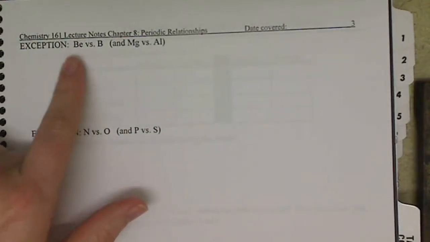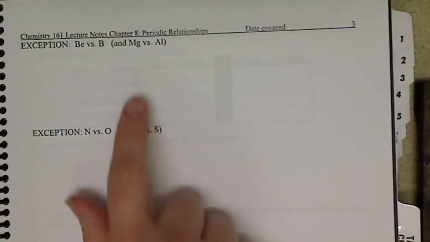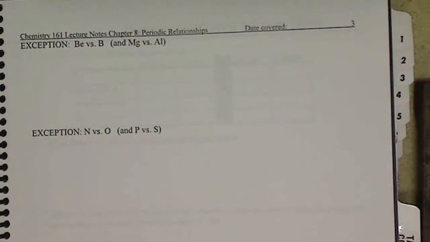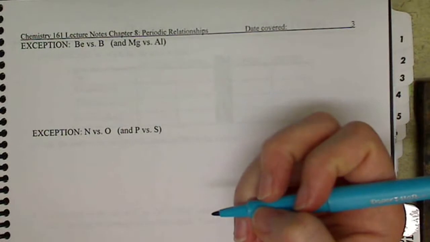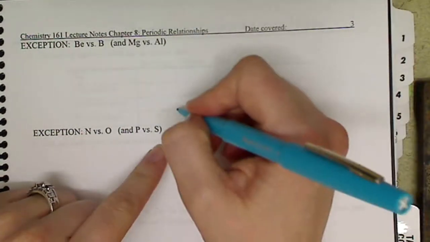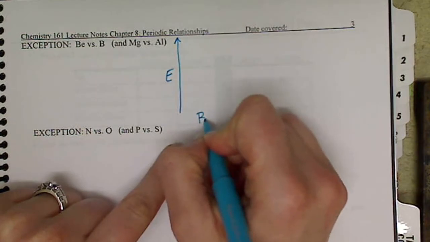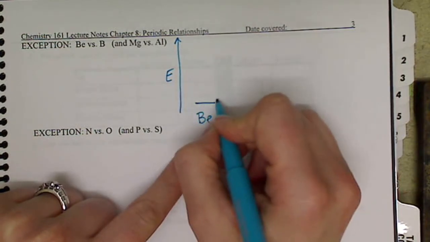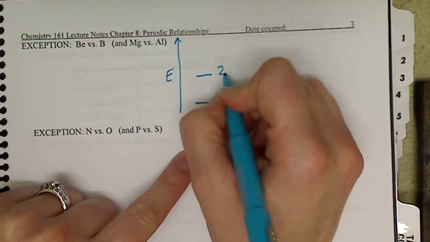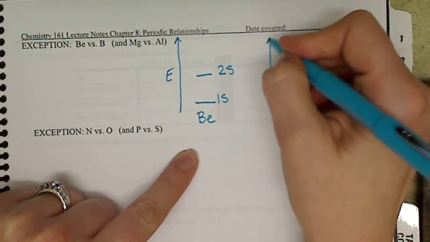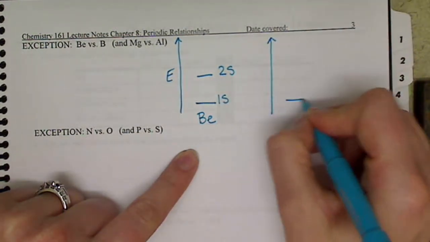So if we look at beryllium versus boron, as well as magnesium and aluminum, which also fall into this category since they're underneath beryllium and boron, they're going to have similar electron energy level diagrams. We'll look at beryllium. We have 1s and 2s. And then this is boron.